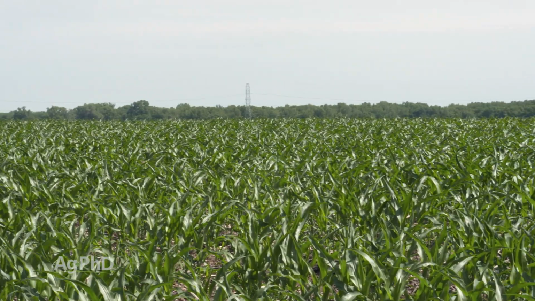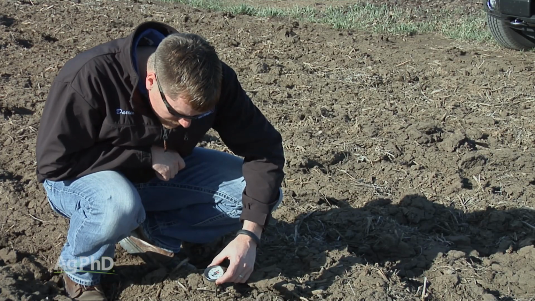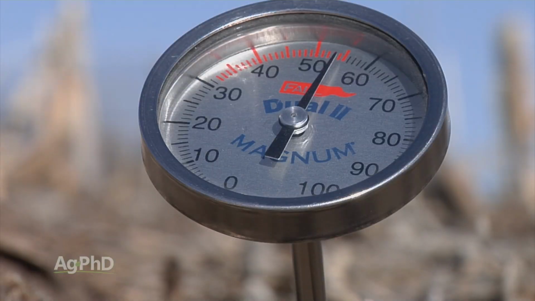So once again, with soil temp, it can vary a tremendous amount each day, and that's the big thing that we wanted to share with you today.